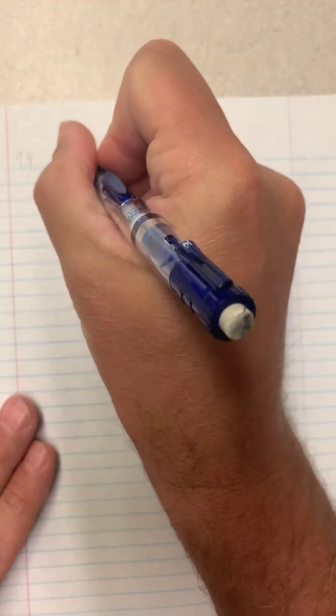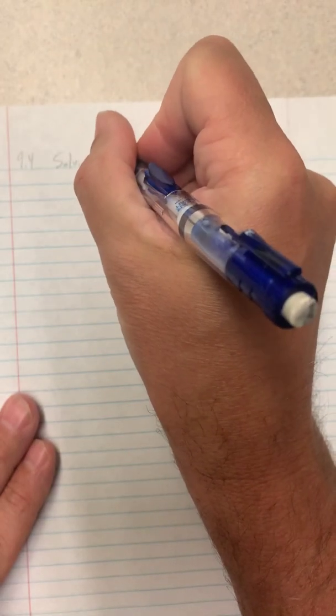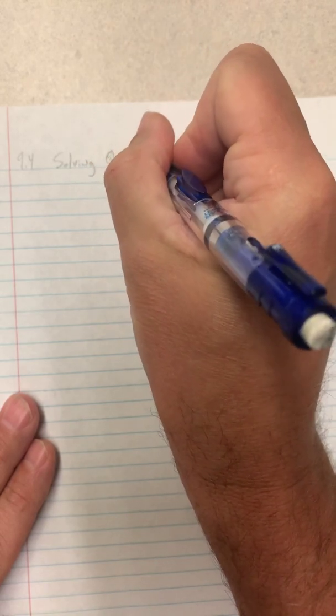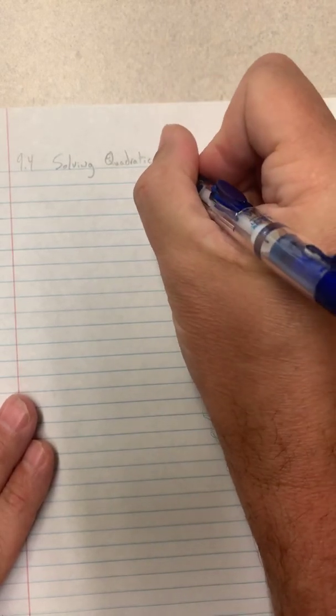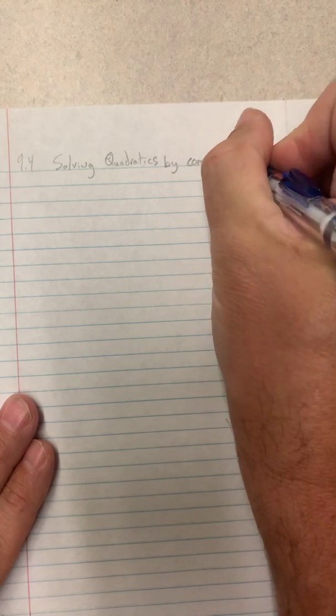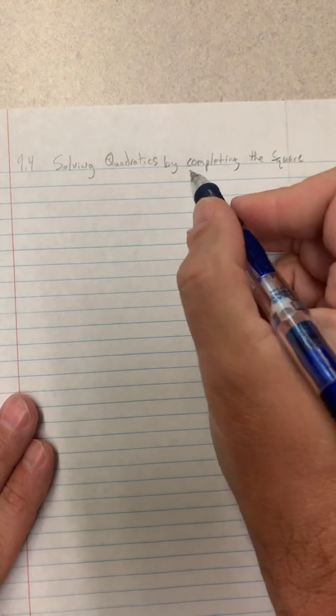So this is solving quadratics by completing the square. And this is called complete the square. The technique we're going to use today to solve this is called completing the square.